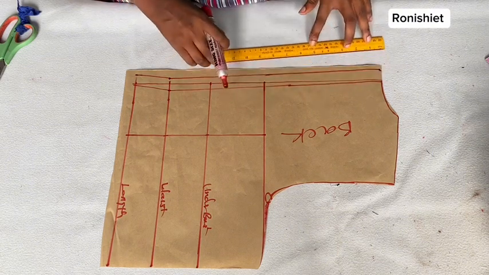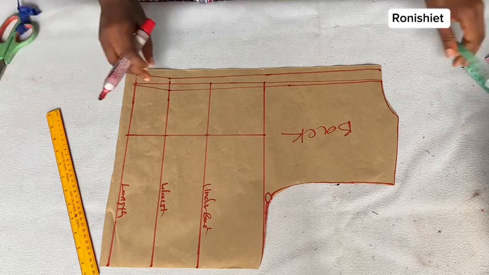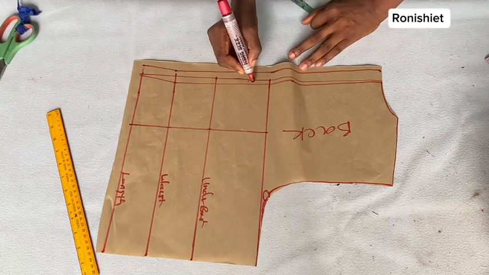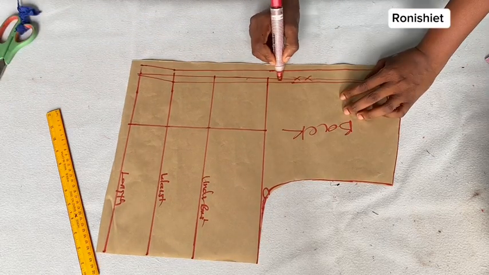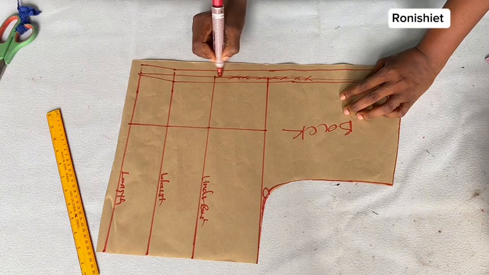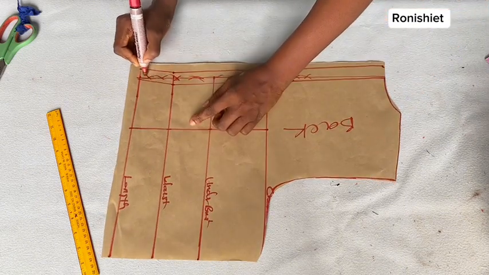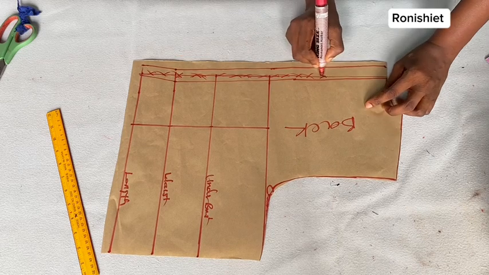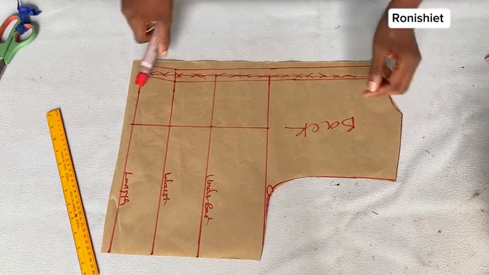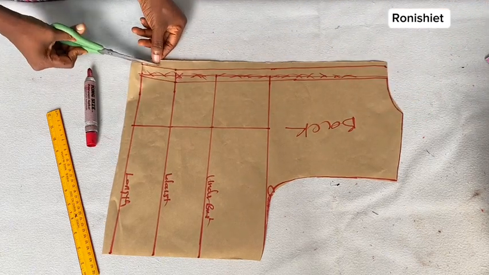At this point now, this becomes our new back line. So I'm going to go ahead and take away this line. We don't need this line anymore. This is now our new zipper allowance for the back. And you're going to go ahead and cut out that excess from the back.